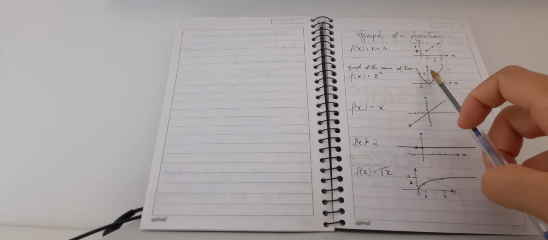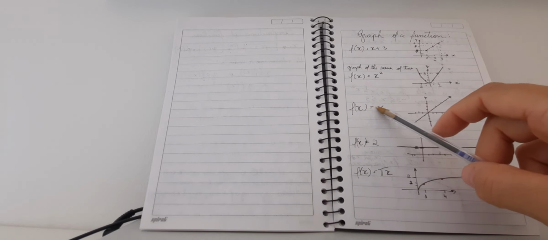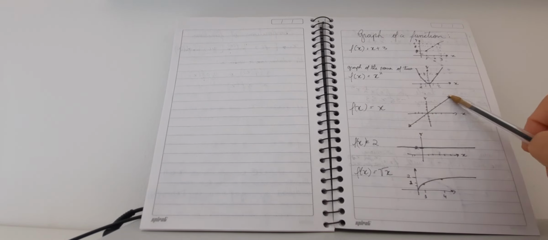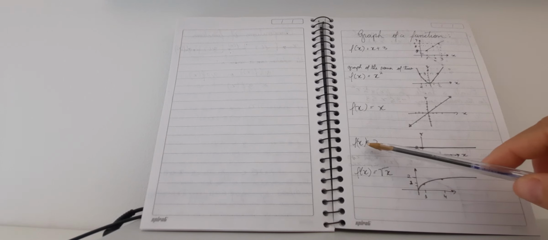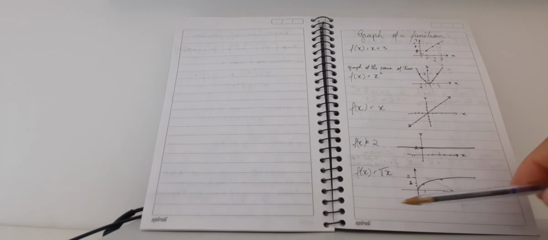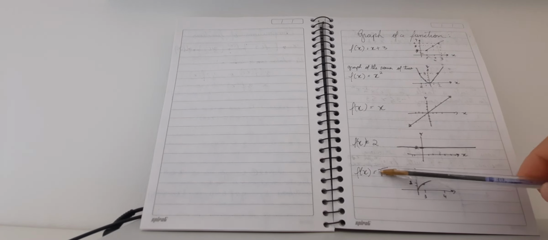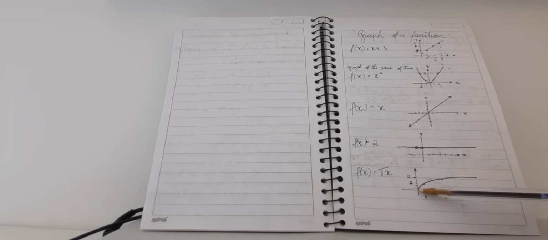This is the function f of x equal to x. This is the graph. f equal to the constant. f of x equal to x squared. This is the function.